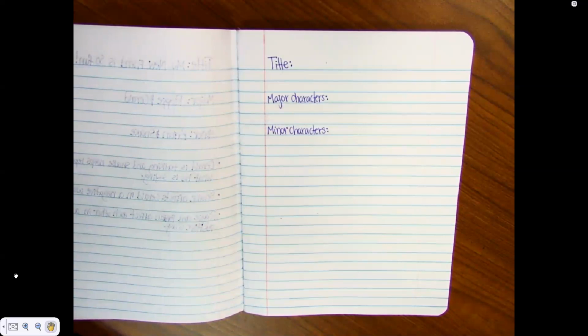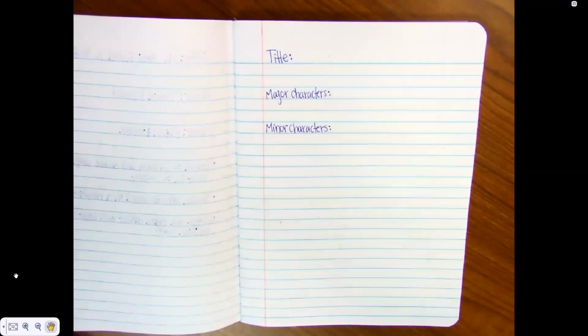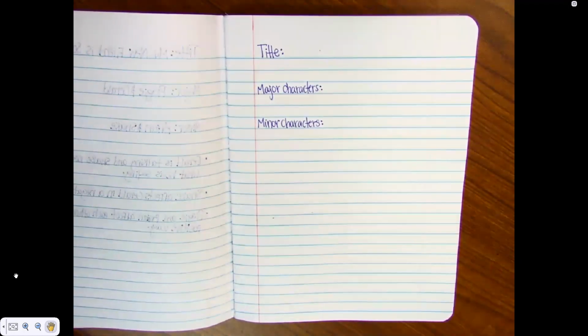Major characters, minor characters. That's what you're going to look at first. Who are my major characters? Who are my minor characters? You're going to look at major versus minor first. Major characters versus minor characters. That's what you're going to look at first.